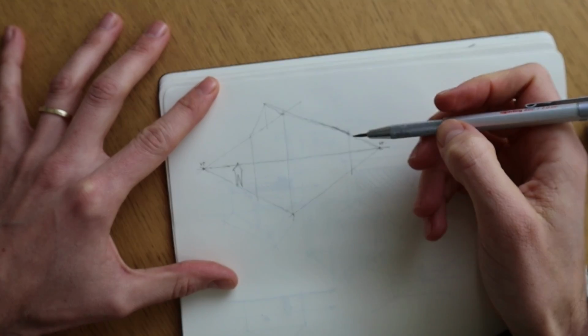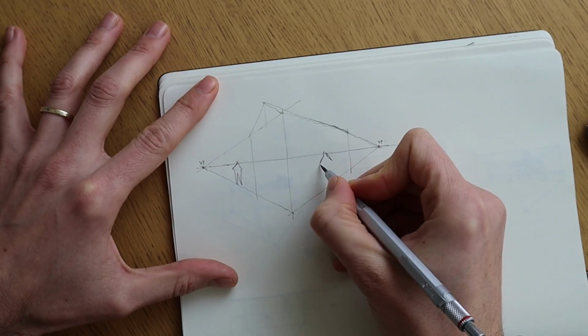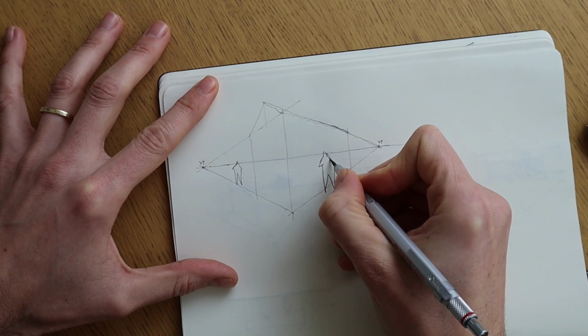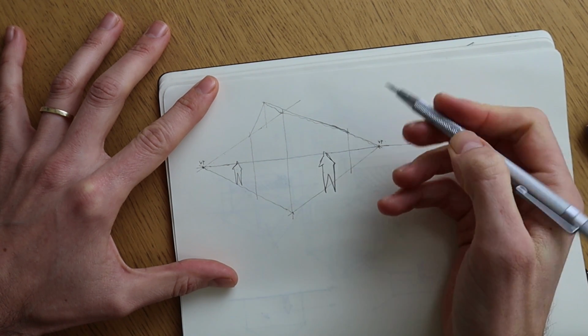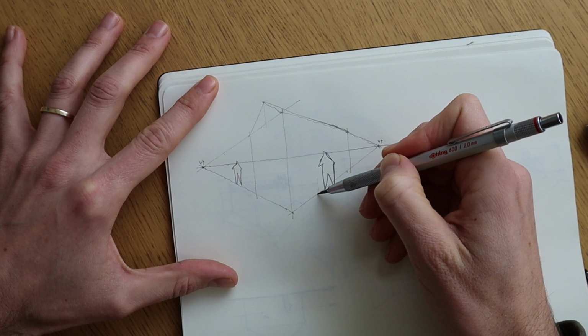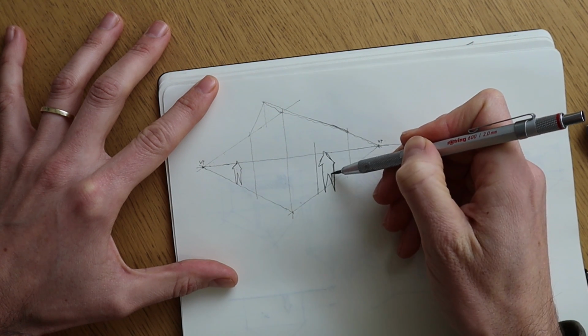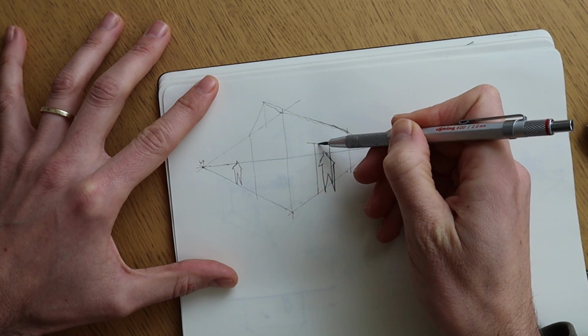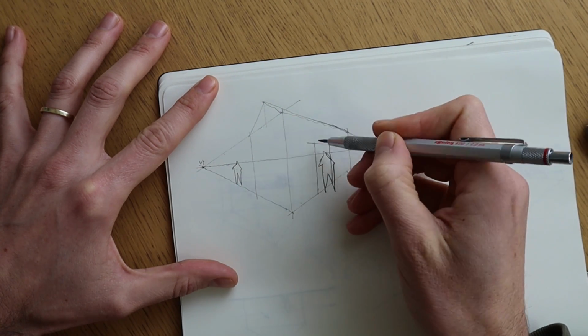Now let's show a door. So someone's standing there. Then a door is going to be a bit bigger than them. So it might be something like that. And this then goes back to the vanishing point like that.